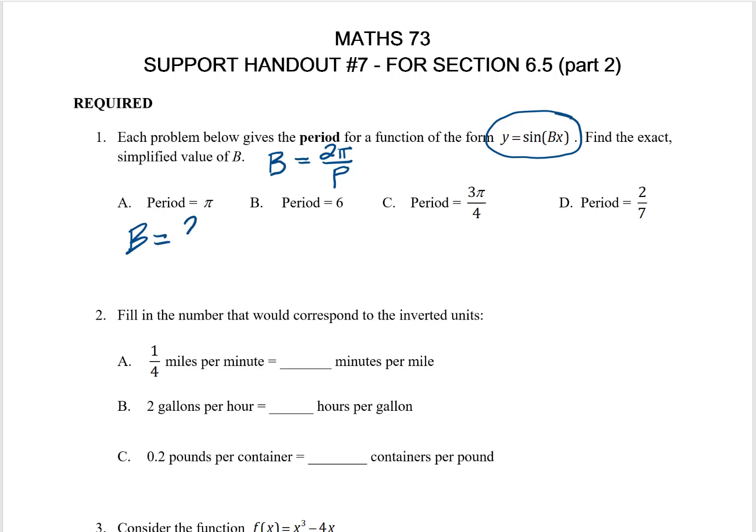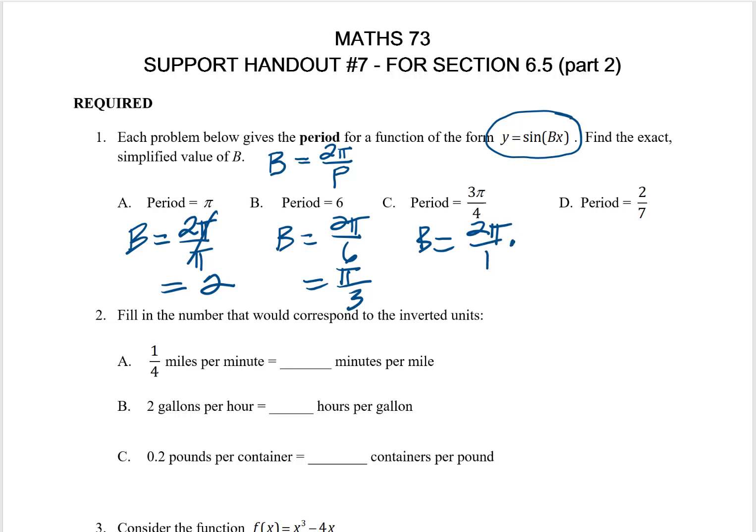The first one I would have 2 pi divided by pi, and so the b value would be equal to 2. And then I would have 2 pi divided by 6. That's going to reduce to pi over 3 as the final value of b. Here, I'll have 2 pi divided by 3 pi over 4. Of course, dividing by 3 pi over 4 is the same as multiplying by the reciprocal, multiplying by 4 over 3 pi. So I think I'll write it that way. The pi's cancel, and I end up here with 8 on the top and 3 on the bottom. So 8/3 is the value of b.